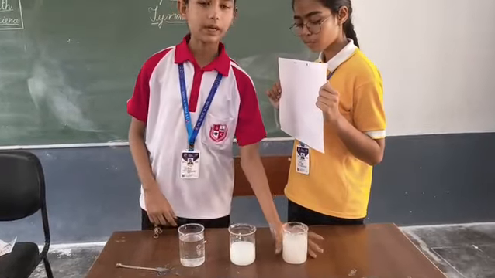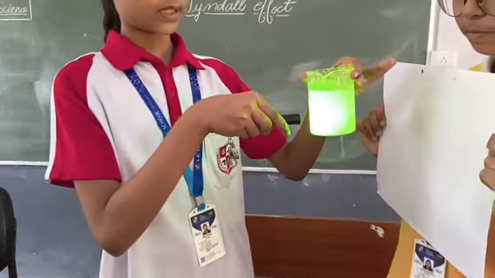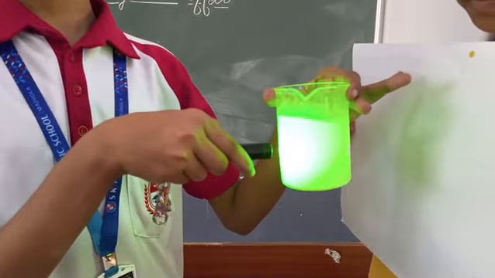Now we will take the suspension and pass the laser light across it. As you can see, the light is scattering in the suspension.